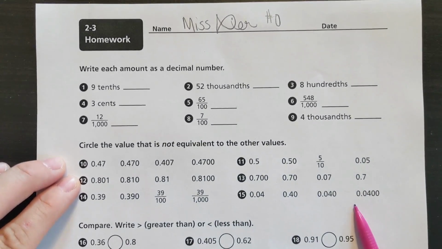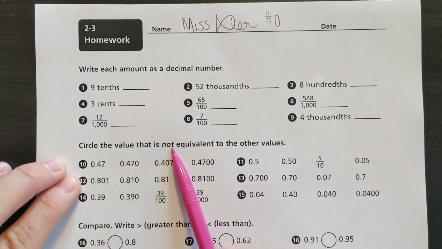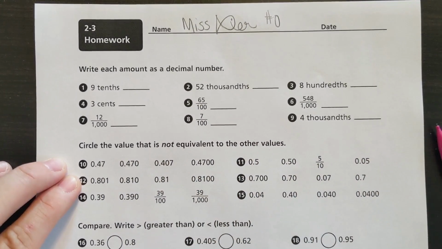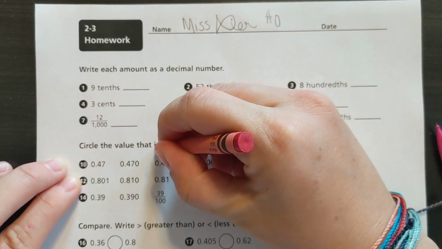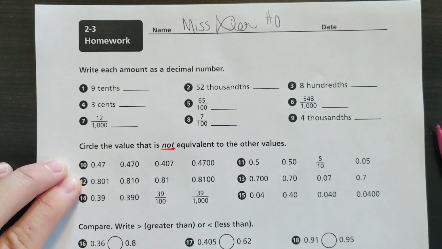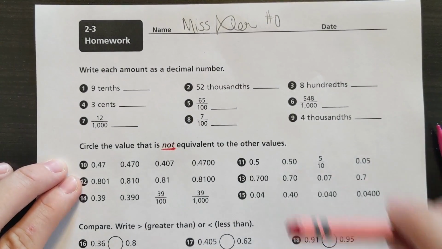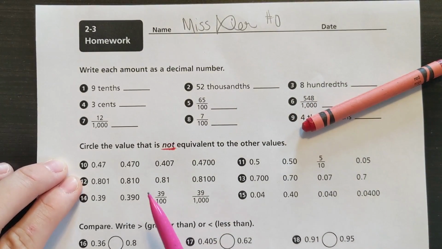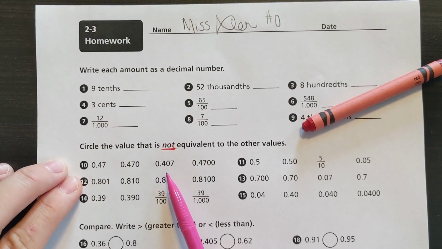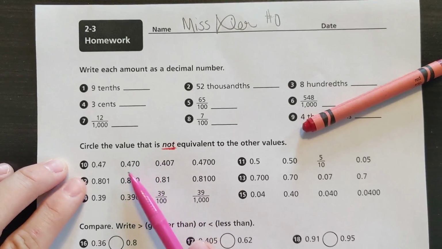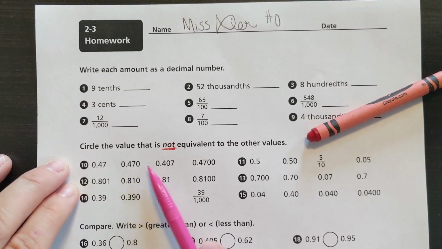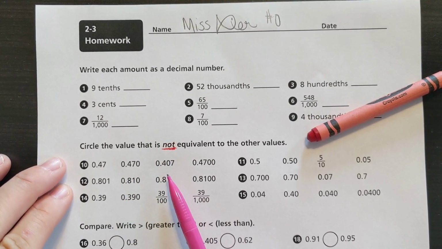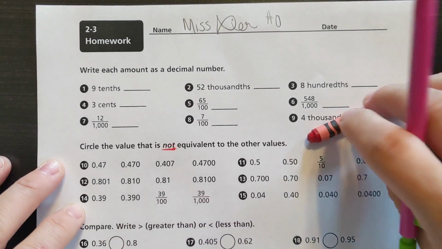I love numbers 10 through 15. It says circle the value that is not equivalent to the others. Remember, you're supposed to leave out the color we used that day. Which one is not equivalent? Make sure you highlight that in red. So it's one of these things is not like the other. Remember? So let's just take a look at, let's go with number 14.